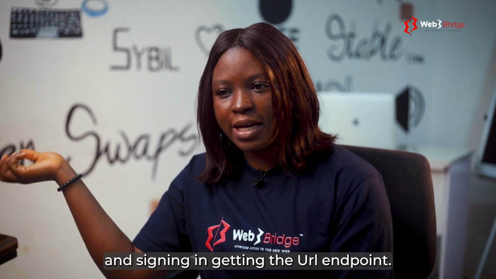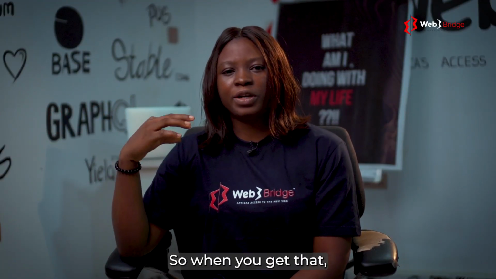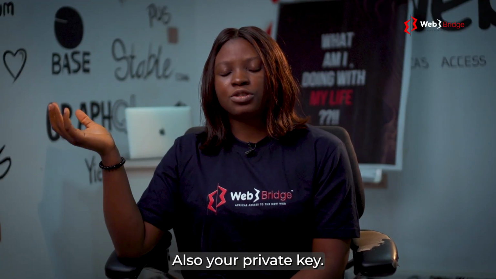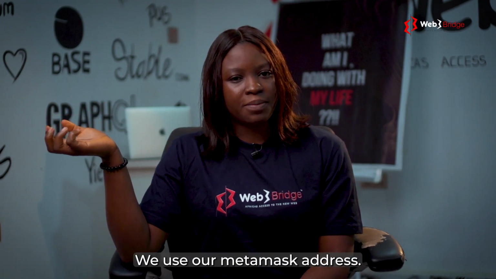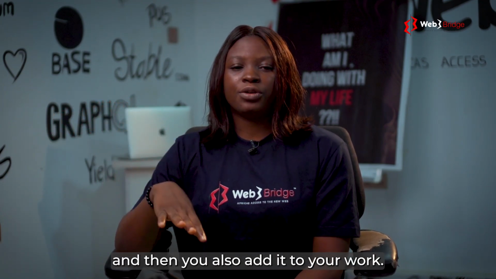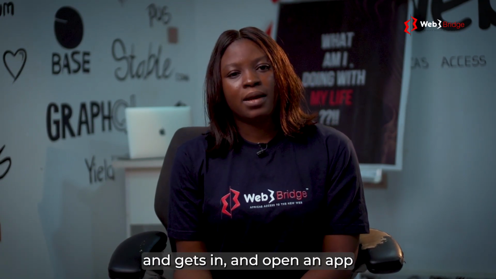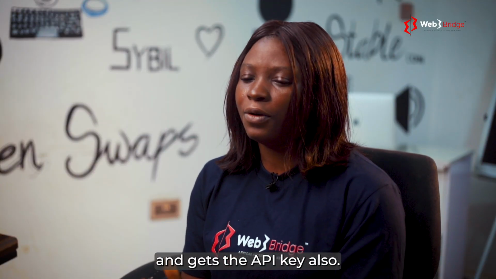You get it by signing in, opening an app, and getting the URL endpoint. So when you get that, you put it in your URL. Also your private key, we use our MetaMask address. You get your private key from MetaMask, and then you also add it to your config. While for Etherscan, you log into your Etherscan, open an app, and get the API key there.